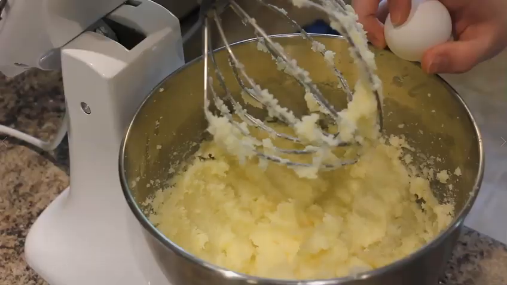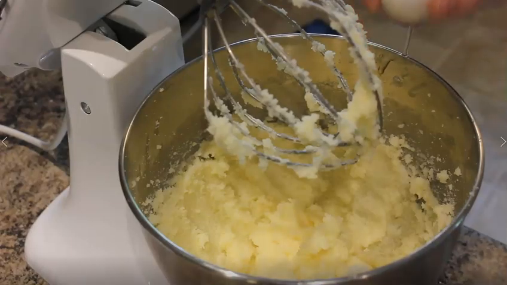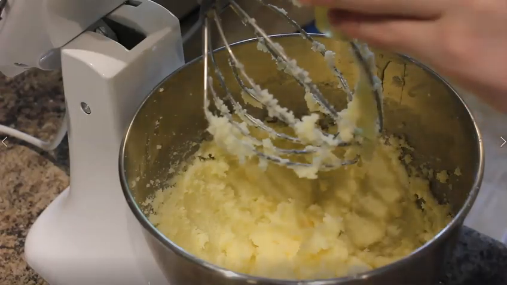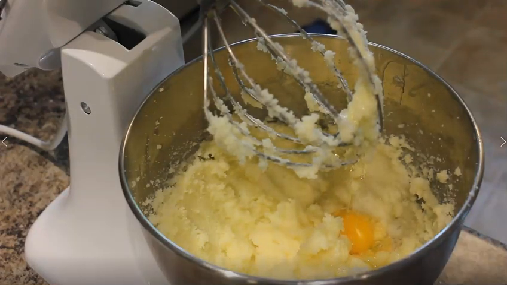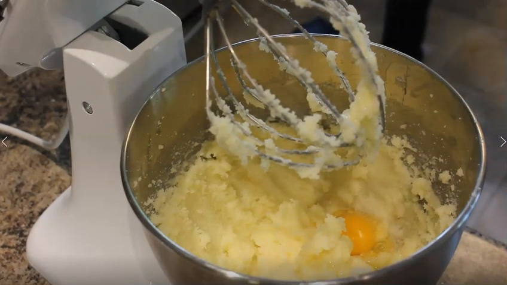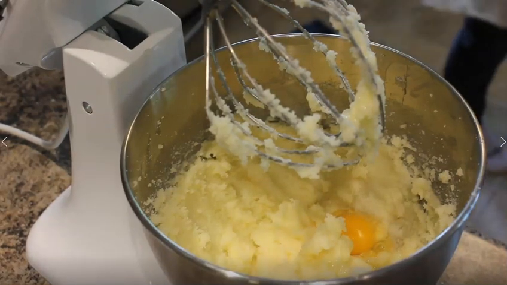Next, on to step 3. Now we're adding the eggs and vanilla. Add the eggs one at a time and make sure to incorporate one before you add another. The batter shouldn't be very pretty right now, and should look separated and gross.